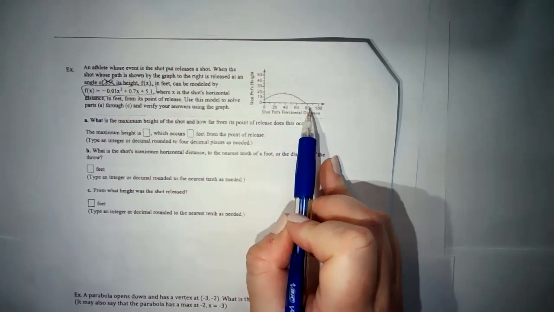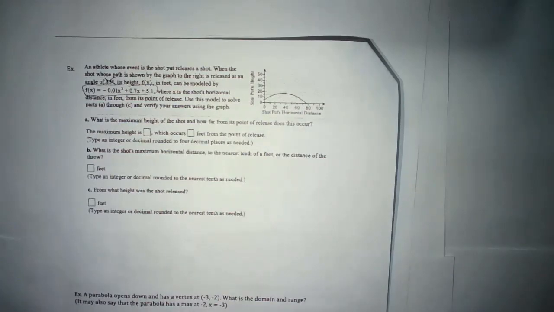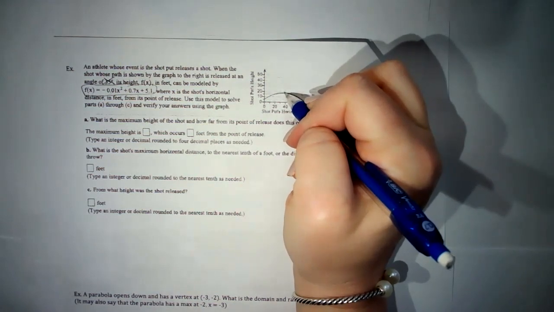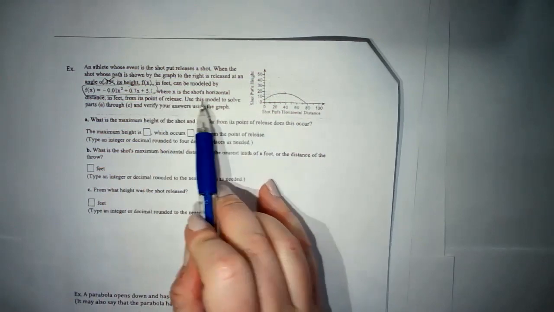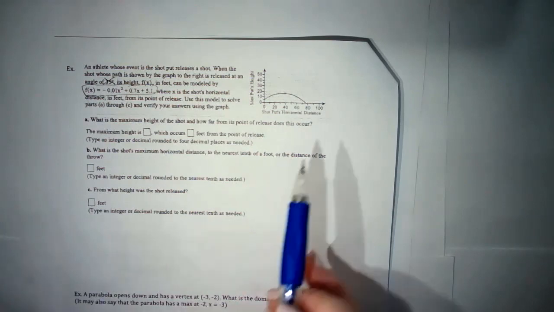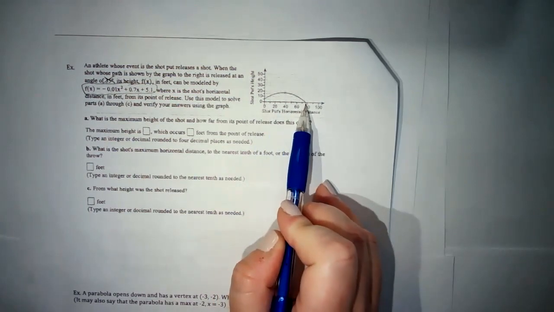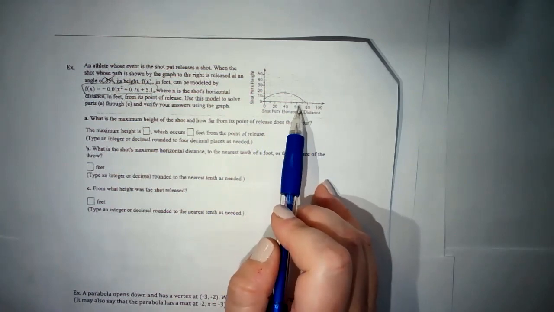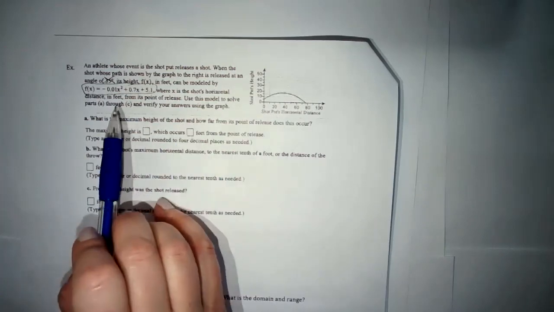And this is our graph. I know it doesn't look like a parabola, but just imagine it's coming down. Just imagine it has peaked at the top and it keeps on coming, okay? So we have a maximum point somewhere around here. You can't really tell from the graph, but it's kind of right there. So X from your equation is the shot's horizontal distance in feet. This is how far the shot put went. It's not quite 80, it's like 70 something, 78, something like that.